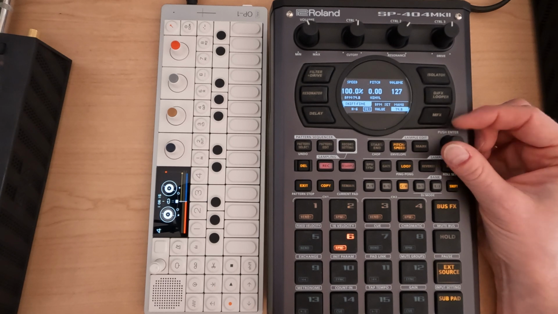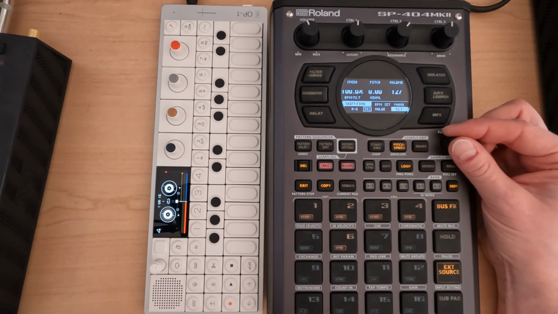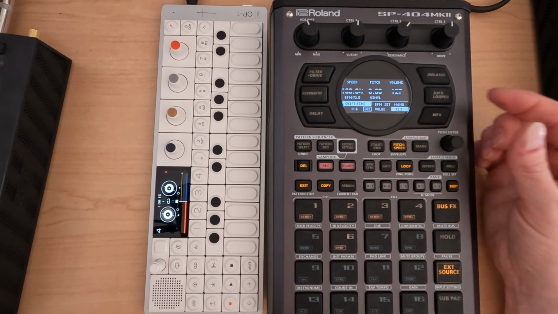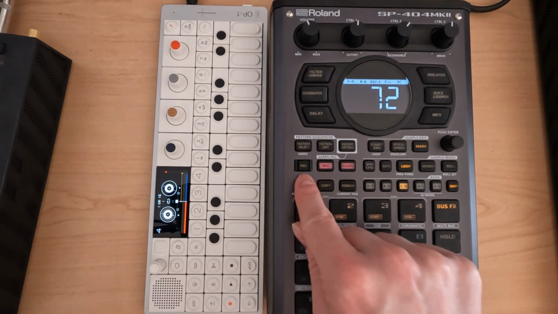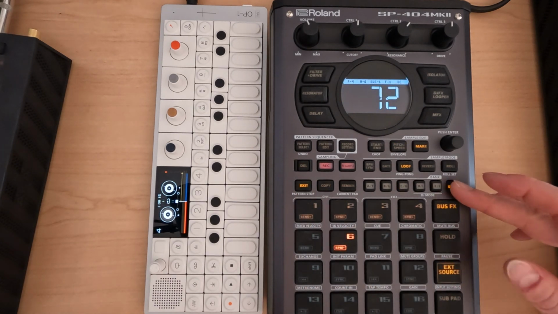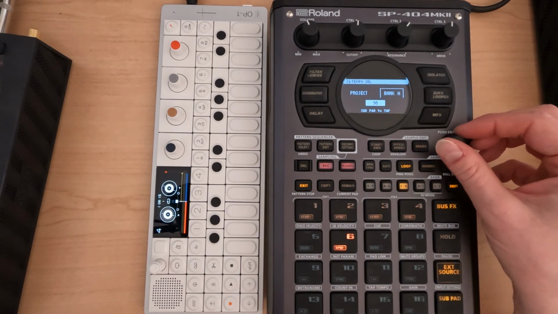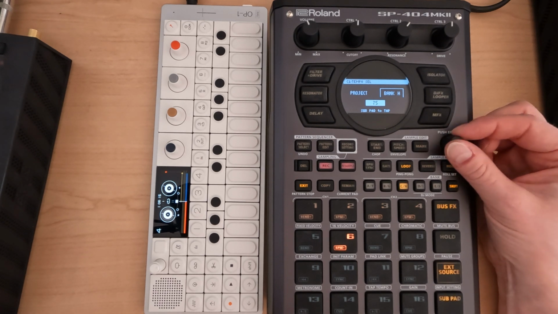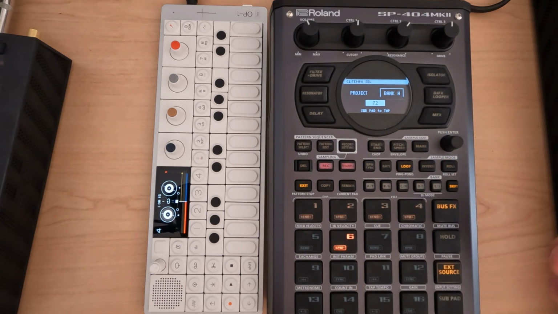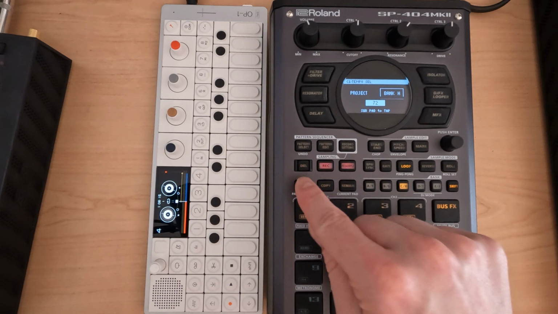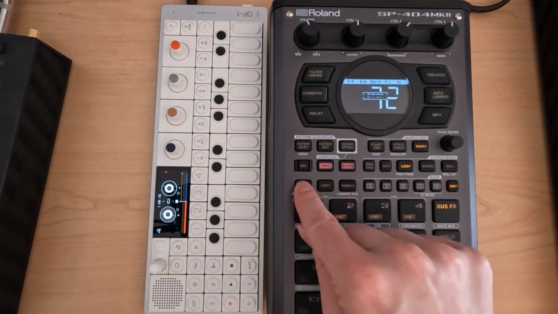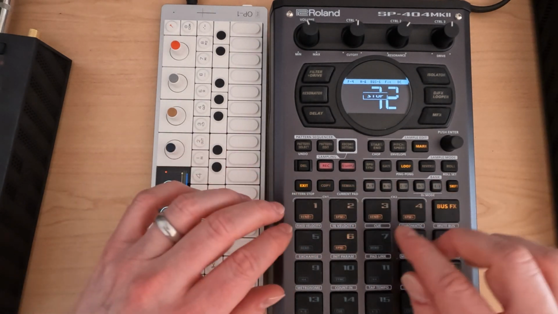And I suspect that the reason why I picked it was because bank H is probably set to, if I hold shift, tap tempo, yep, bank H is set to 90 BPM. So we want that to be also 72. So if we do resample, we'll have the right things. So let's just see if this sounds correct or not.